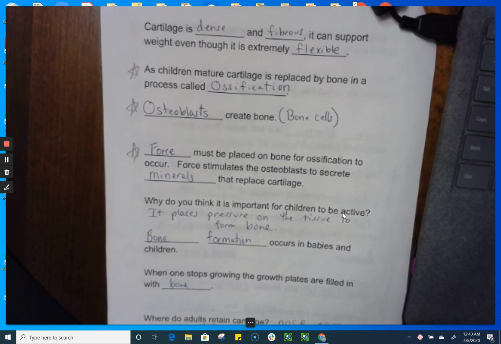So when we have infants going into a toddler stage, we try to get them to walk and stand upright. We're always trying to hold them with their hands and help them balance. What we're doing, even though we may not realize it, is forcing the children to stand up, to put pressure on the bones, and that pressure helps to force minerals into the bone cells to replace the cartilage. So it's really important when they say that children need to be outside playing or exercising. It's really helping their skeletal system to increase its structure.